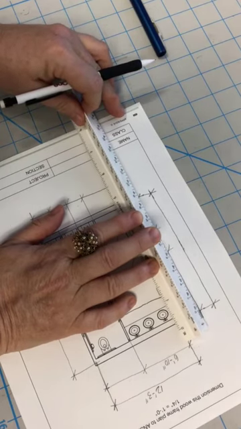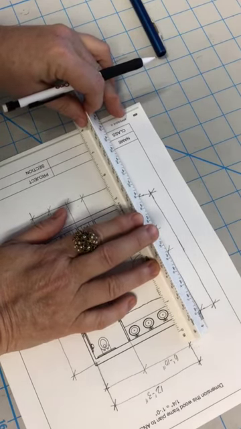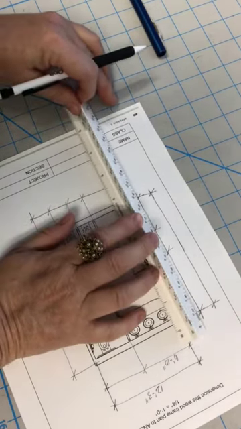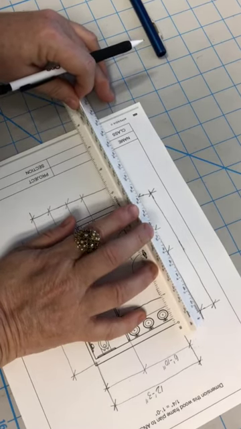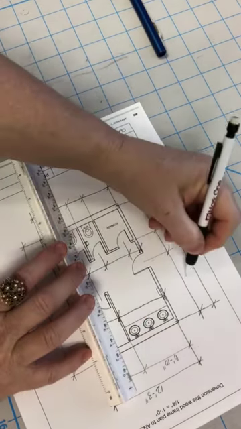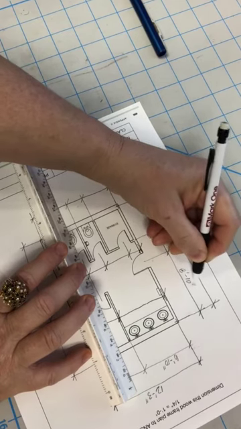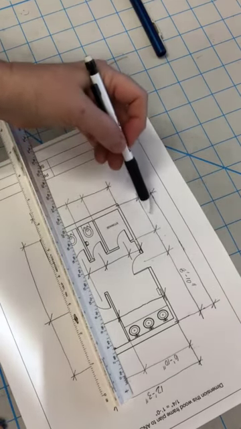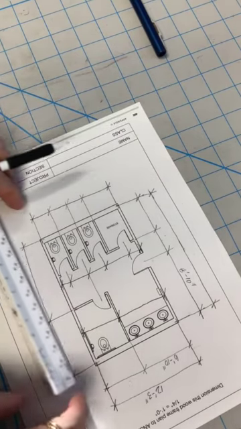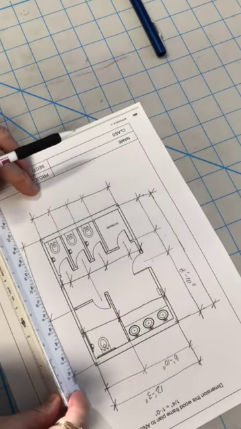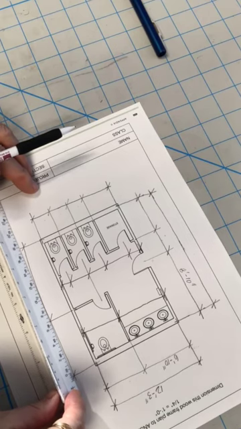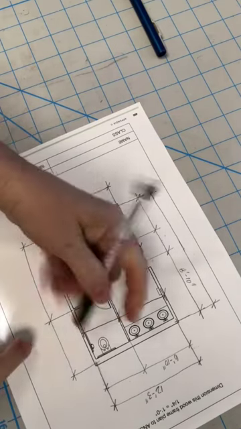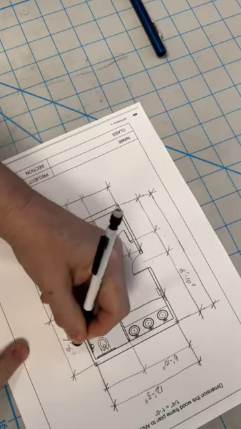Looks like this is about 8 feet 10 inches. Then you'd put the dimensions for this distance here, here, and here. And then this looks like it is 7 feet 6 inches, and that dimension would go here.